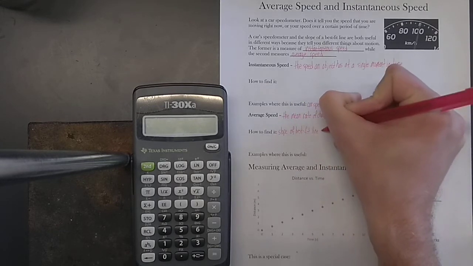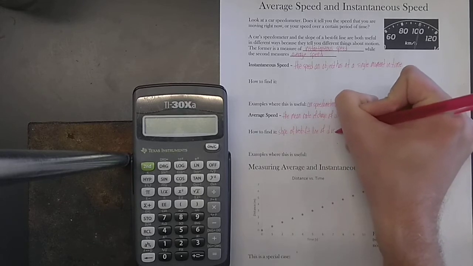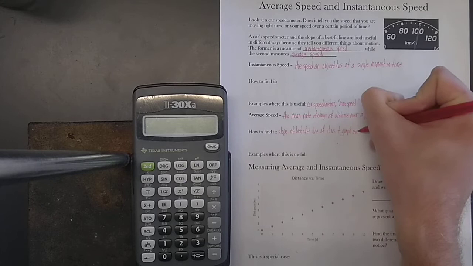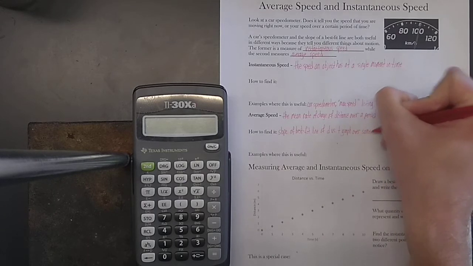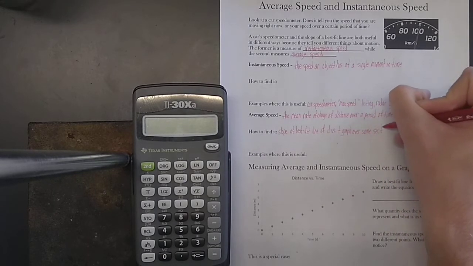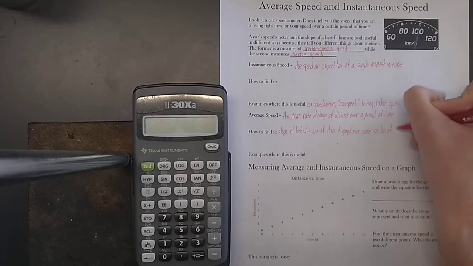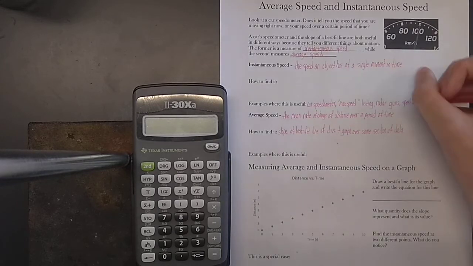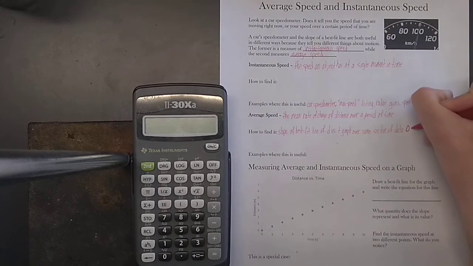Slope of the best fit line of a d versus t graph over some section of data. That's the first and probably the best way to find the average speed. There is another way, which we developed slightly after we did the graph method. You can also use an equation, which really boils down to literally the same thing.